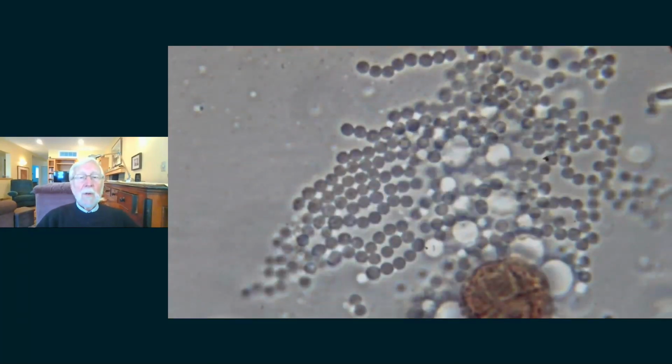They are small. They average about 2.2 microns. That's really pretty small. Here's an Epicoccum. It's probably 18, 20 microns or thereabouts. So these are very respirable size. And here's where they grow.